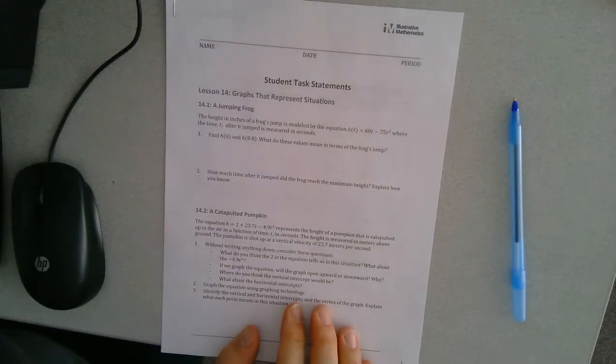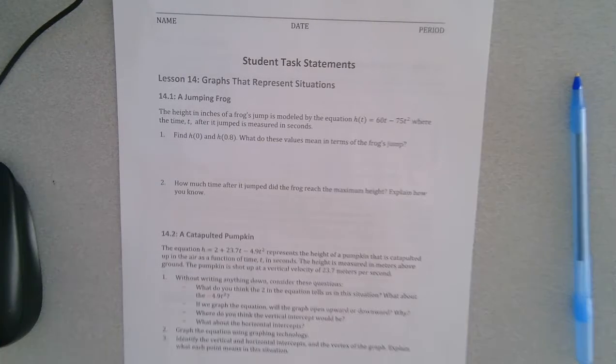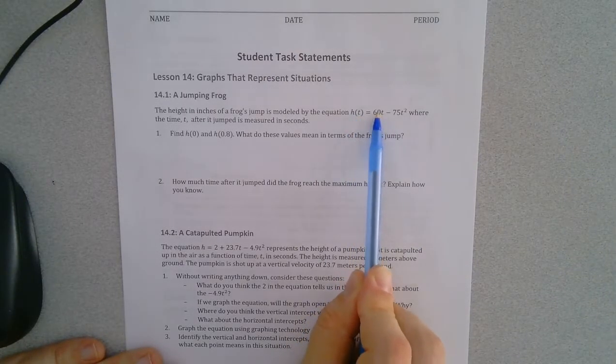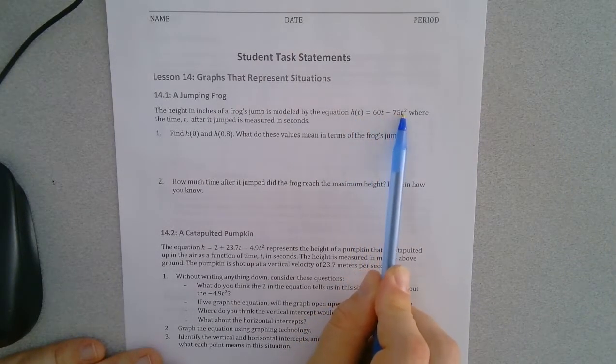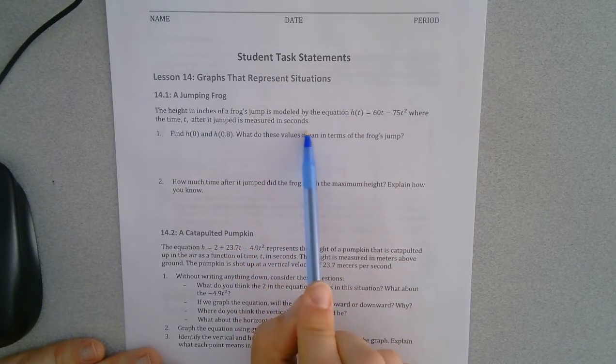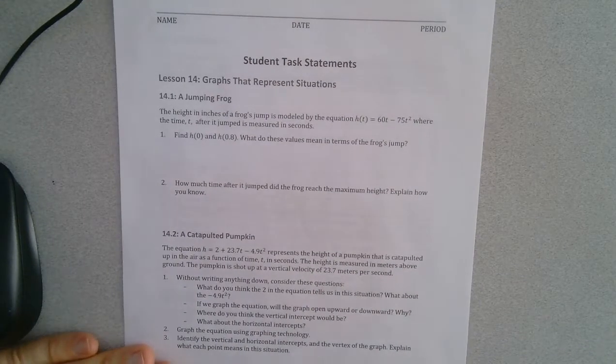Okay, ladies and gentlemen, we're now going to talk about a jumping frog. The height in inches of a frog's jump can be modeled by the equation h of t equals 60t minus 75t squared, where the time after a jump is measured in seconds. So first of all, a couple things from this equation.